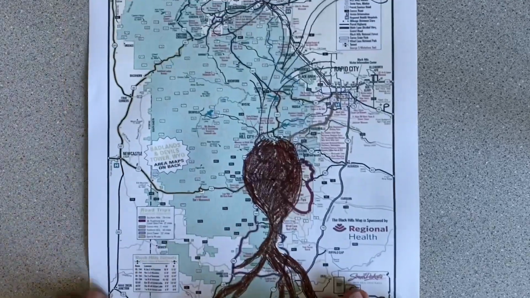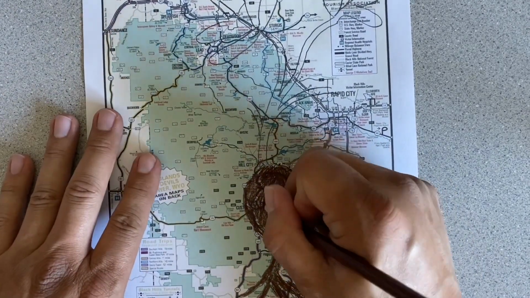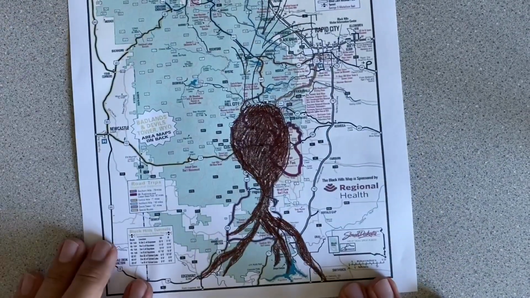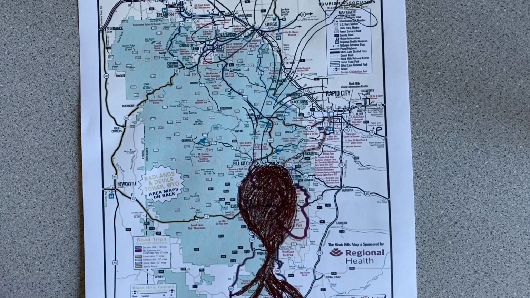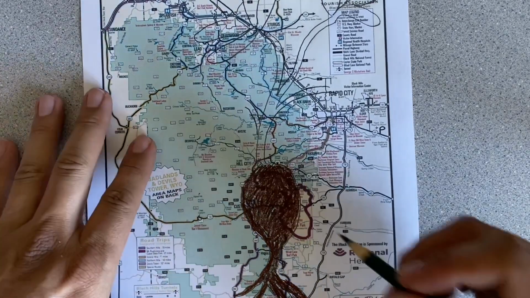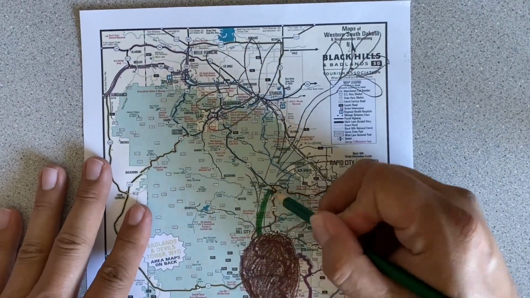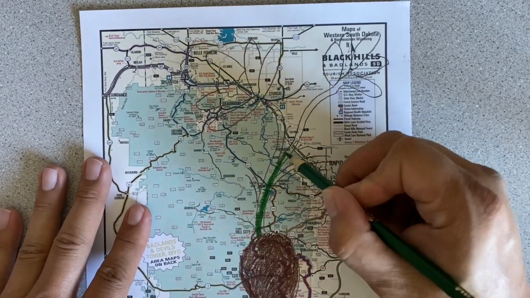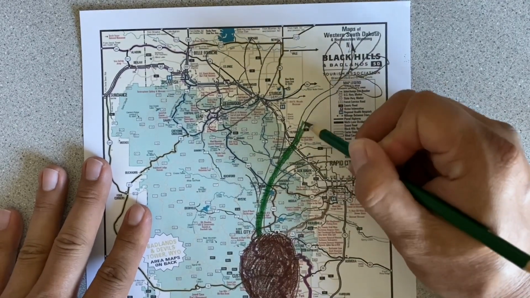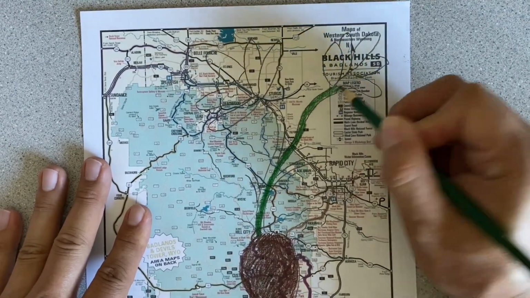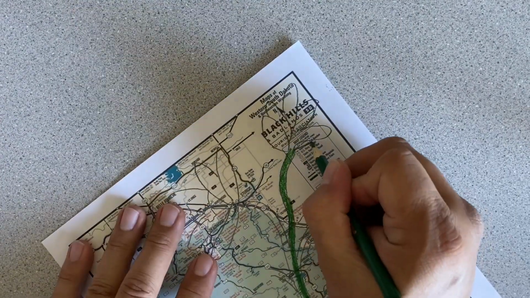Our next project here is a botanical sketch of sorts of the Timsila. And Timsila, of course, are a very important food source for Lakota. I used the Black Hills, a local area map, on this one.